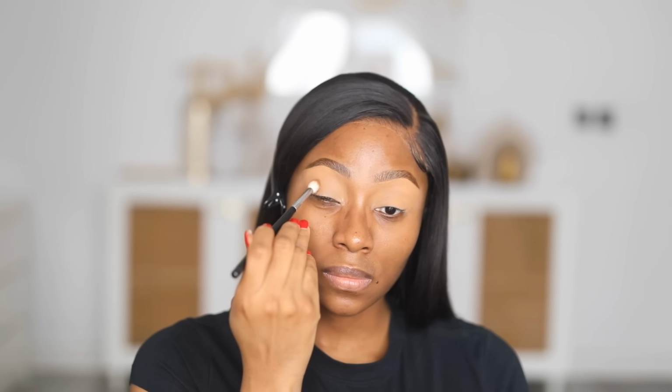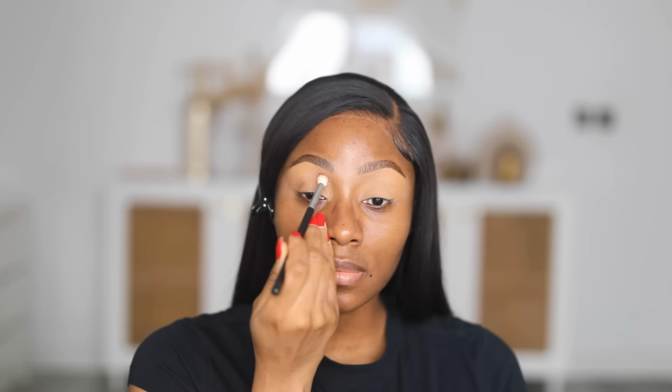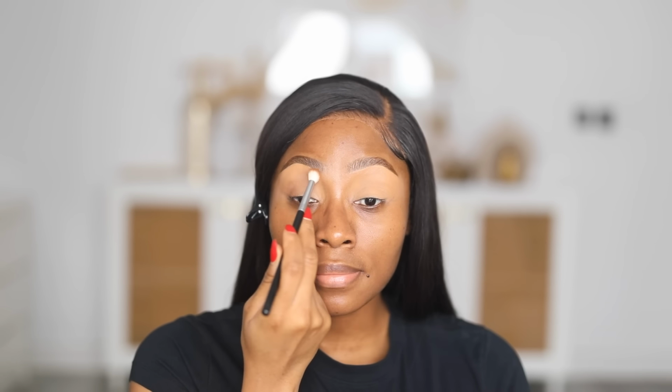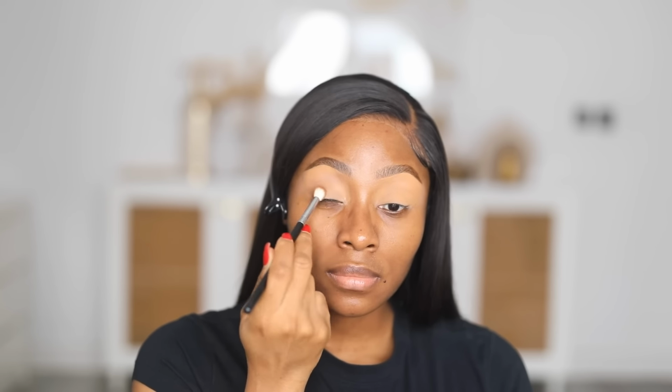This is a very not complicated eye look, so I'm not using eyeshadow, or I'll be using very little eyeshadow, but I am using my bronzer to contour, just basically define my crease, because what happened when I use the concealer is that it flattens that area, like there's no dimension. So to bring depth back, I am using the bronzer to define my crease.